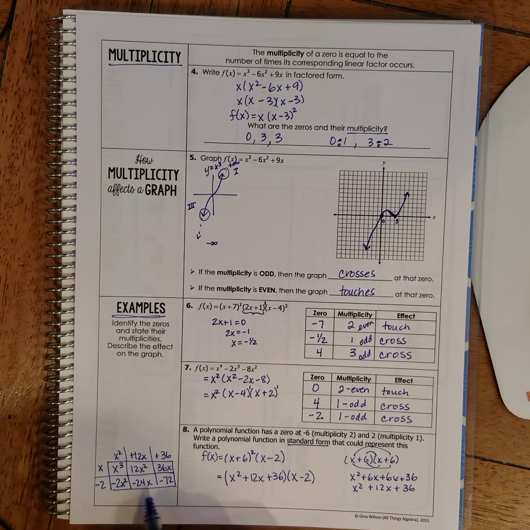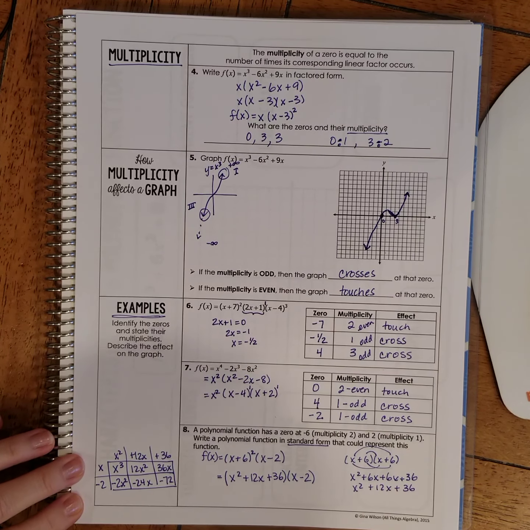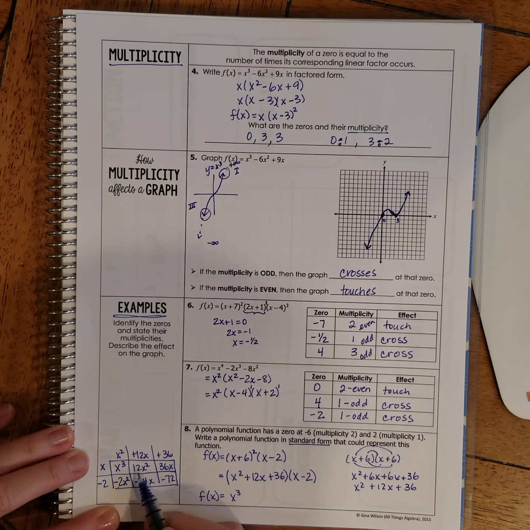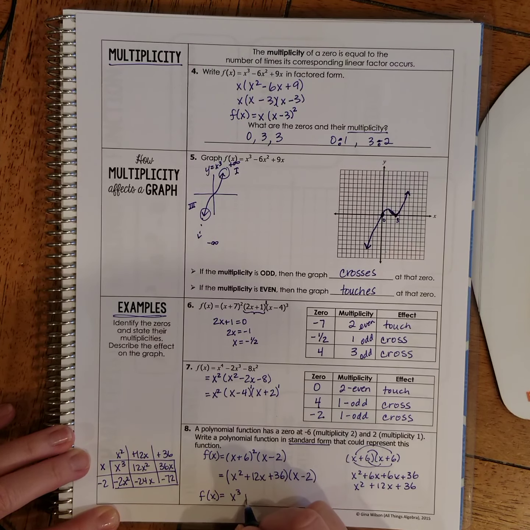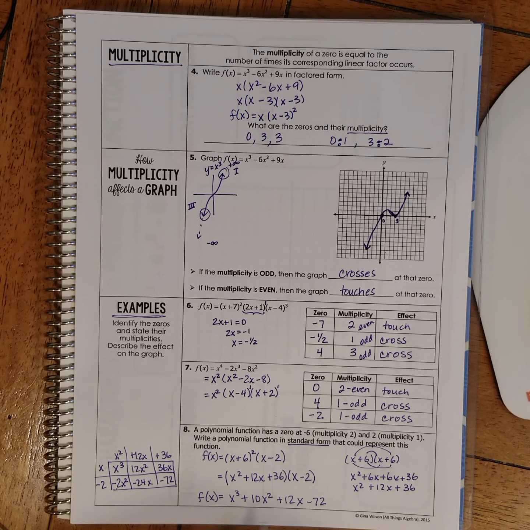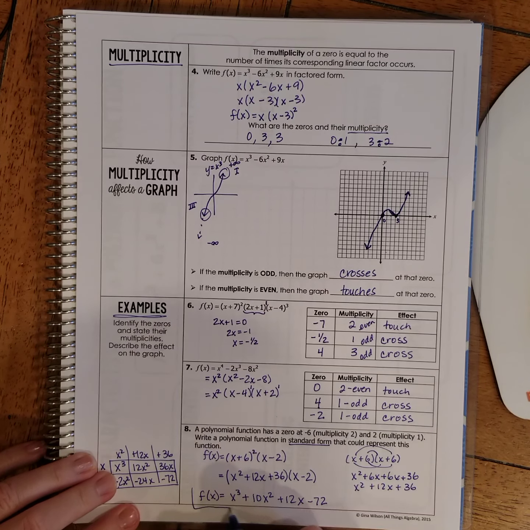So each cell is the product of the numbers at the beginning of the row and the column. Okay, so it looks like this is going to equal x cubed. I've got minus 2x squared and plus 12x squared for plus 10x squared, minus 24x plus 36x looks like a plus 12x, and then minus 72. All right. So that's our function in standard form.